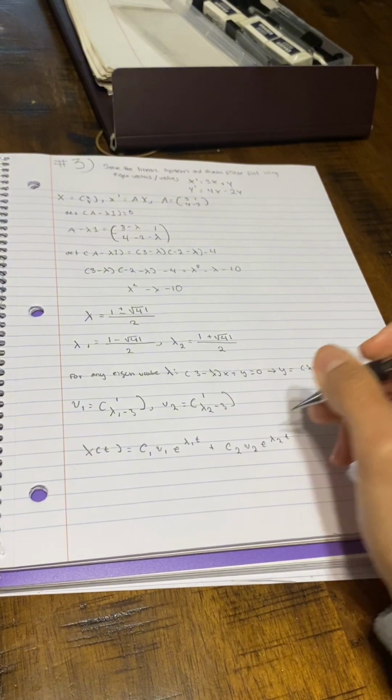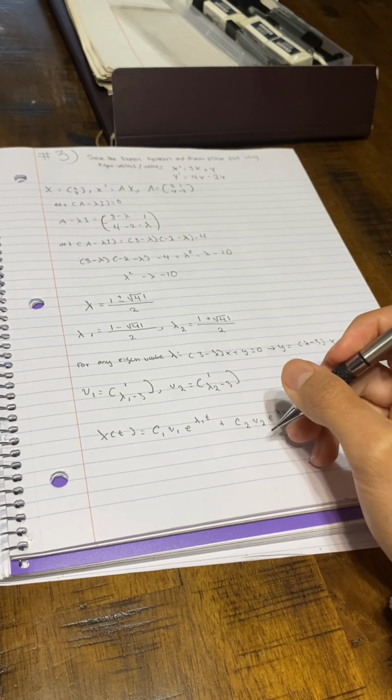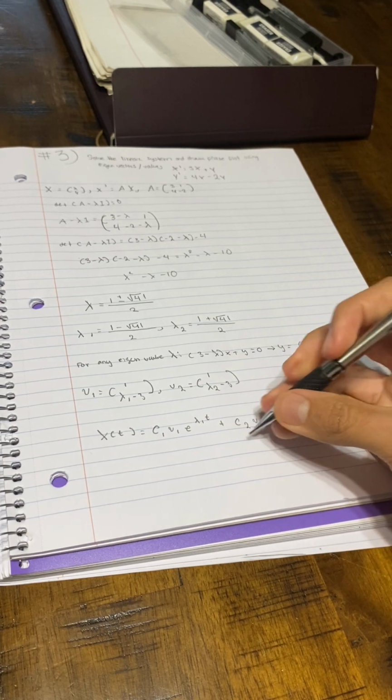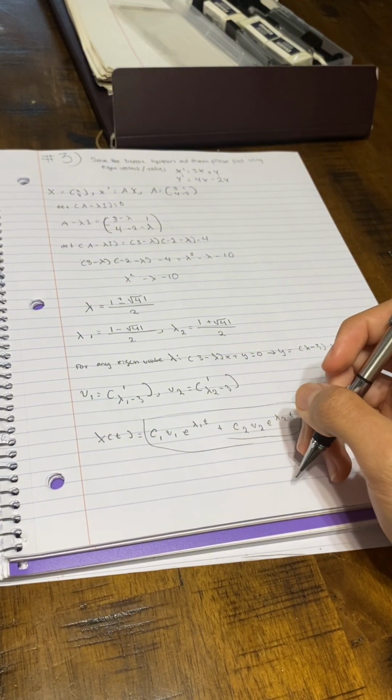Okay, so that is the general solution of x prime equals Ax, but we're not done yet.